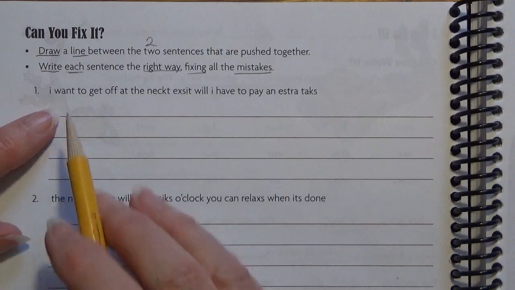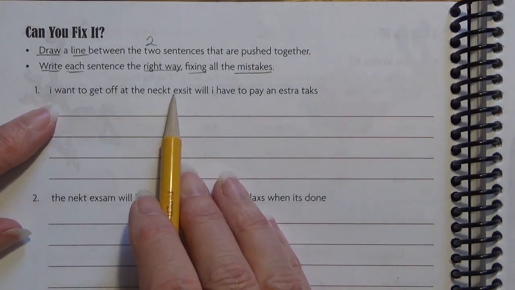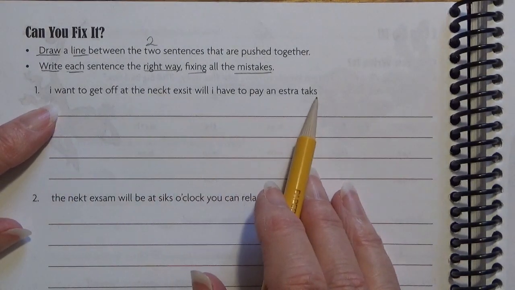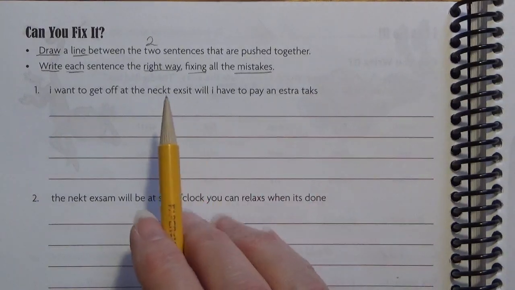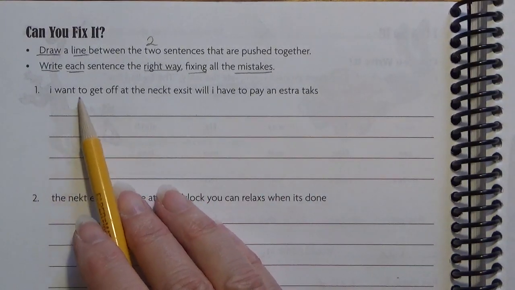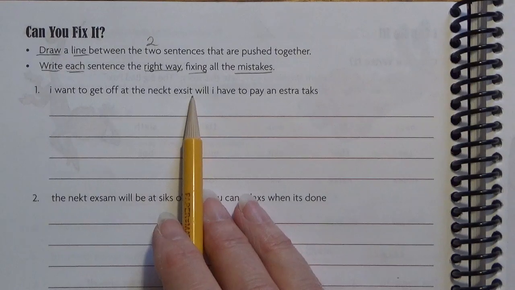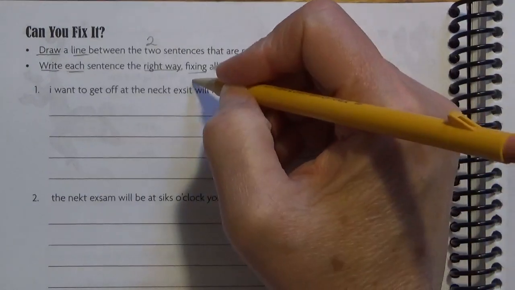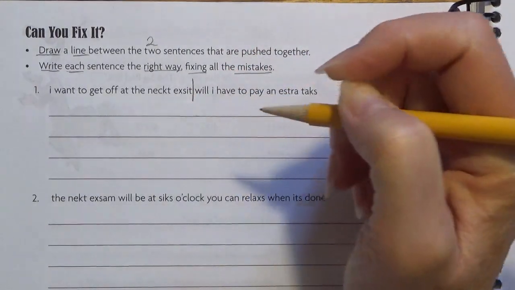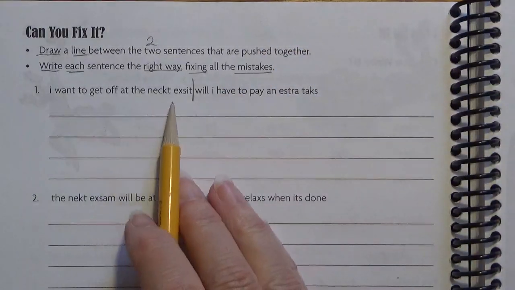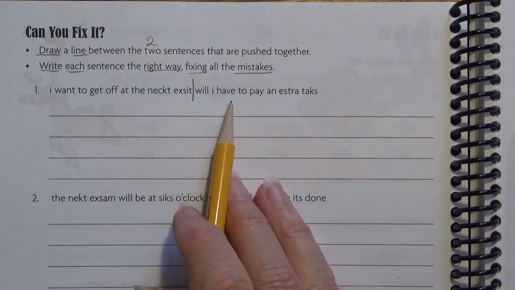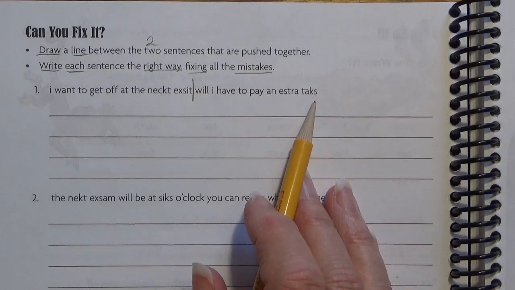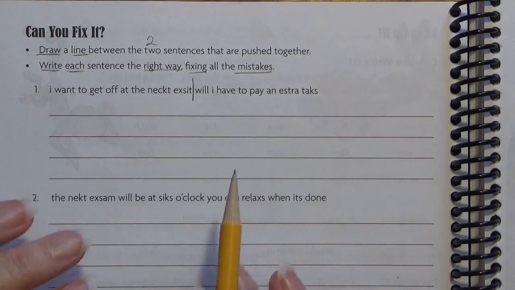Okay, so let's take a look. I want to get off at the next exit. Will I have to pay an extra tax? Ooh, they really messed up these words. I want to get off at the next exit. I think that's where our break is. So I'm going to put a line just like this. I want to get off at the next exit. Will I have to pay an extra tax? All right, well, let's look for mistakes now.